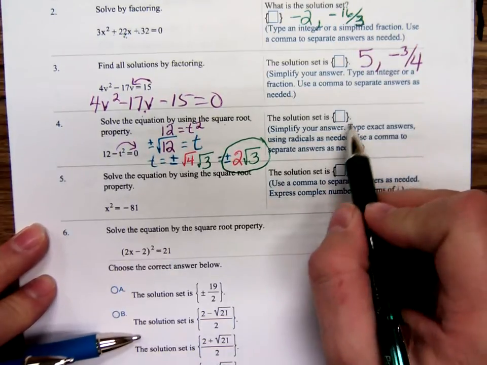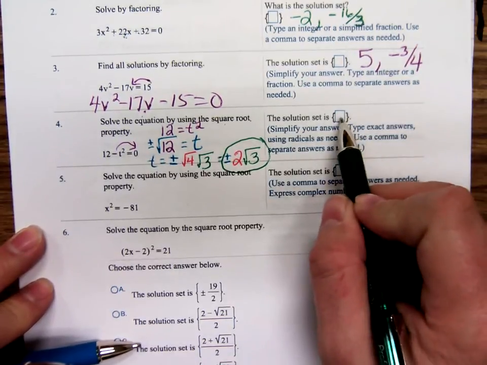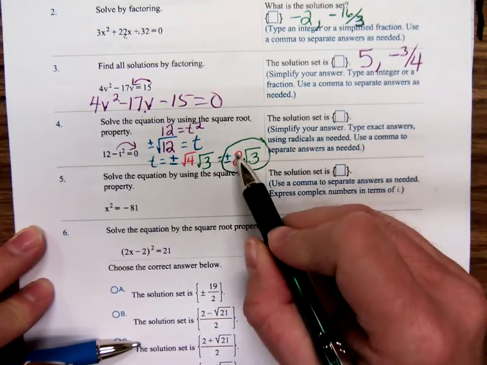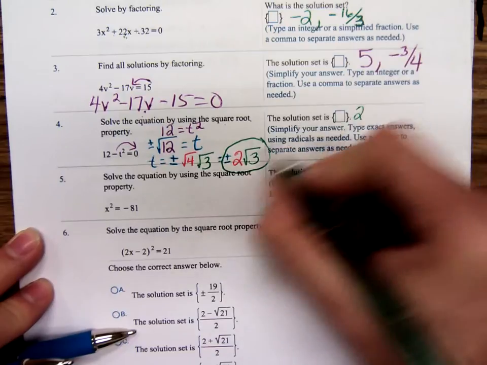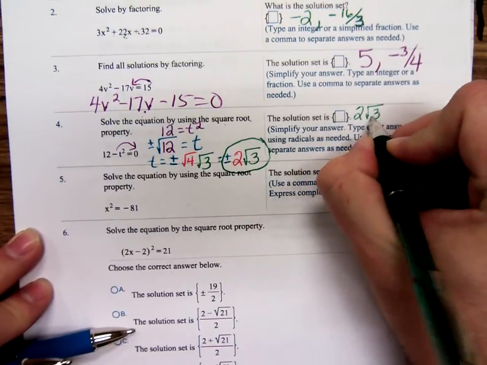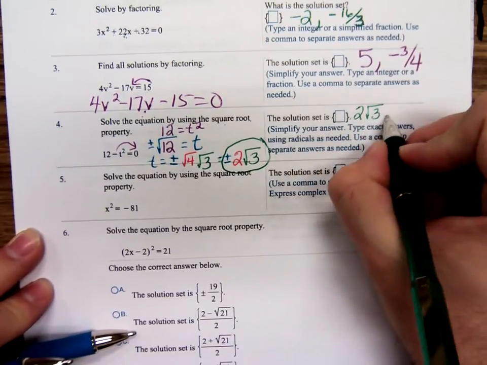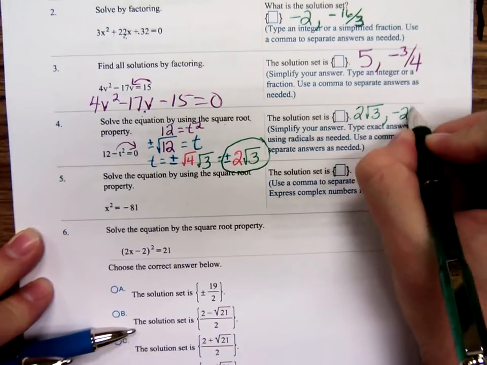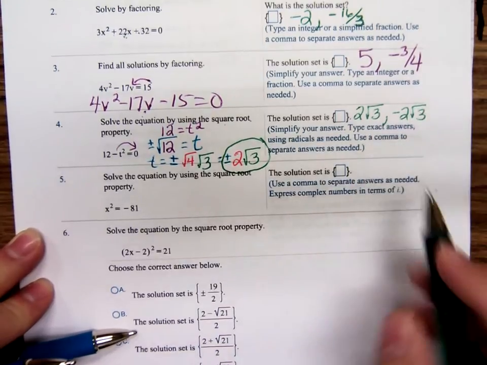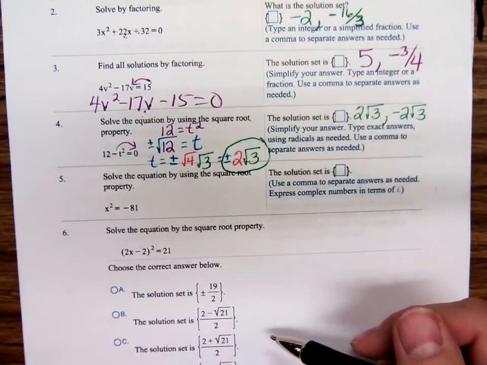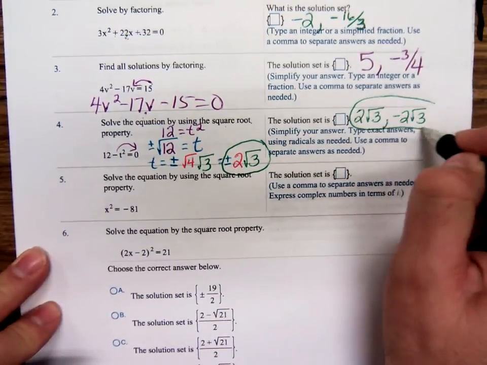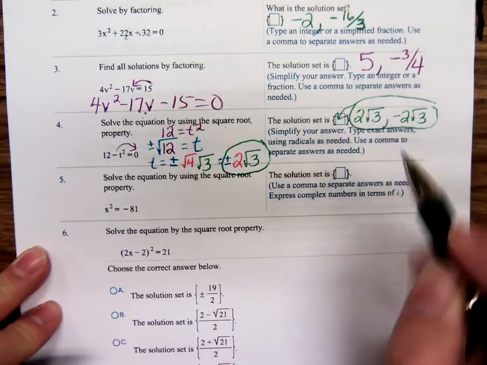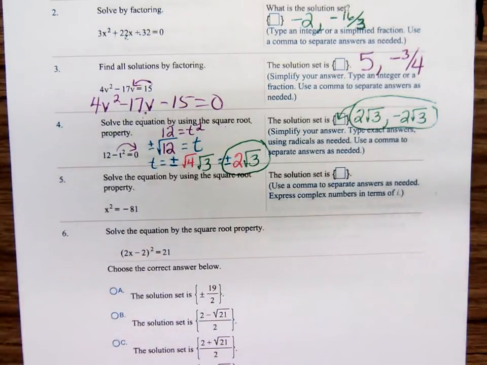But when you're typing this in, my math lab doesn't have a plus minus key. You've got to type that in as positive 2 square root of 3, then a comma, negative 2 square root of 3. Or if you want to do the negative one first, that's fine. Negative 2 square root of 3, comma, positive 2 square root of 3. There's a little square root key on the left that you just click and it does it really quickly.